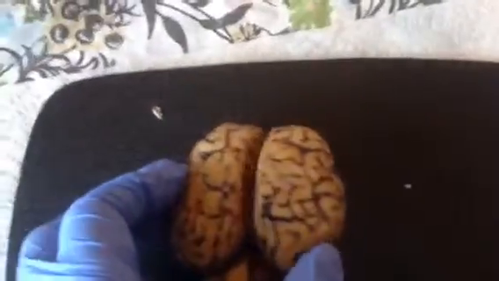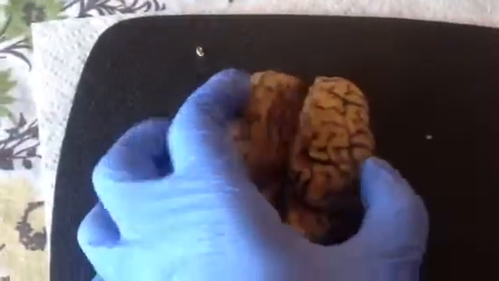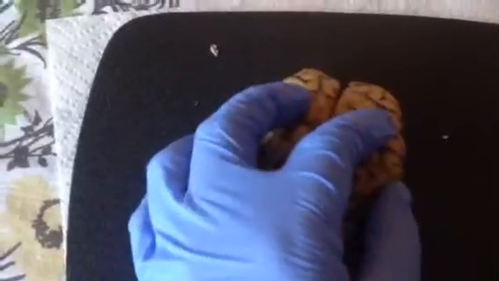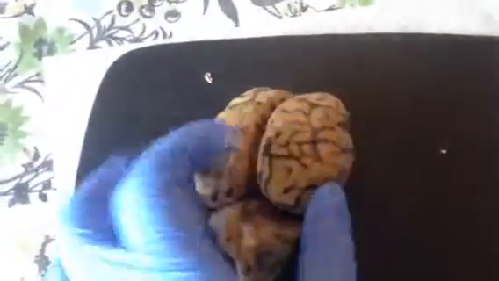Okay, looking at the sheep's brain, the frontal part is up here. The parietal are right here. The temporal is on the sides. The occipital is right here.